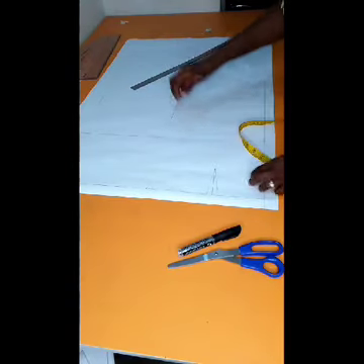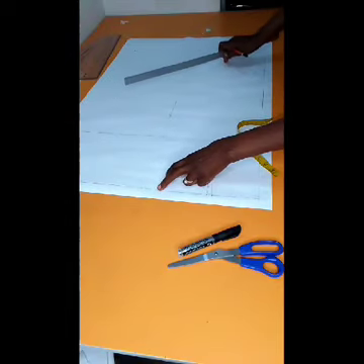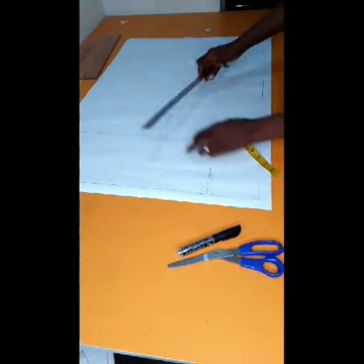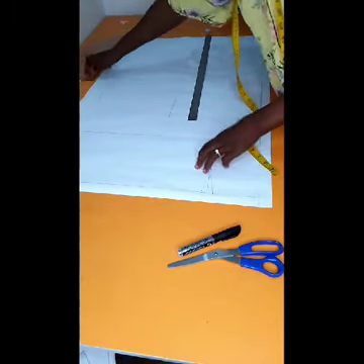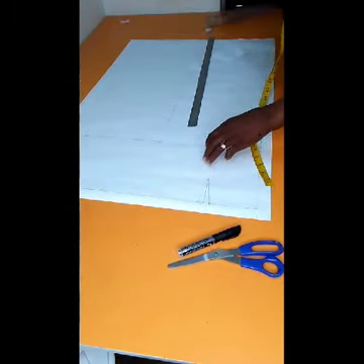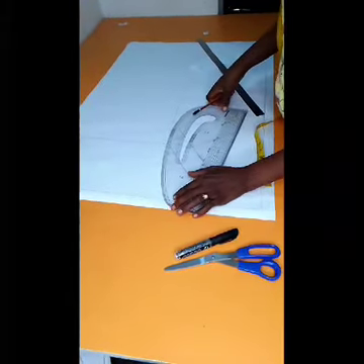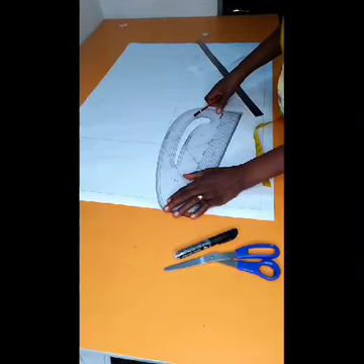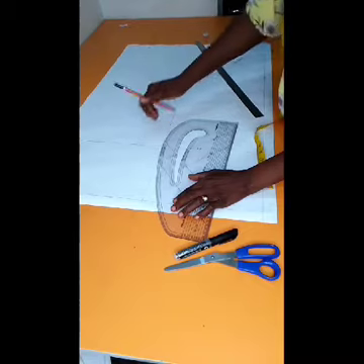So now I'm going to connect my waist to the hip with a curve ruler. I'll be using this to connect. I didn't want it so curvy, so I'm just going to be doing this.